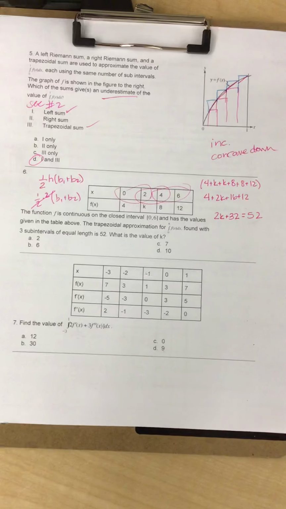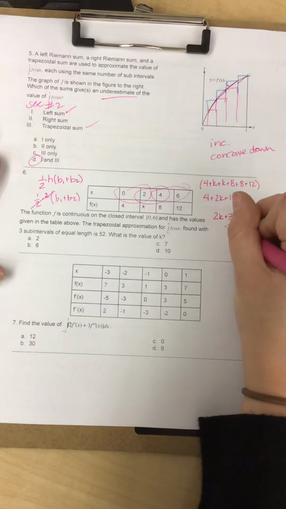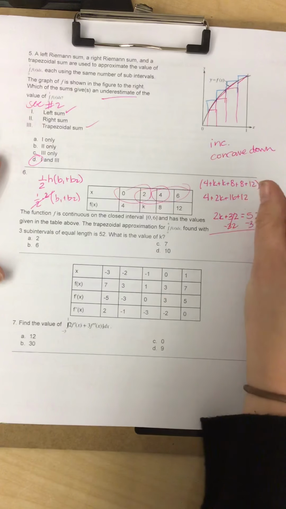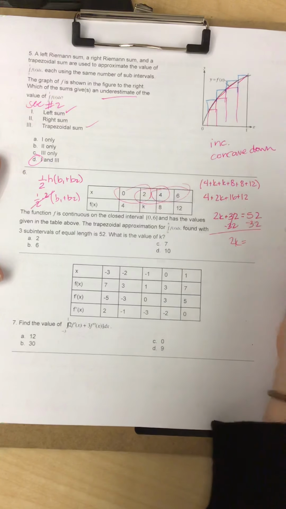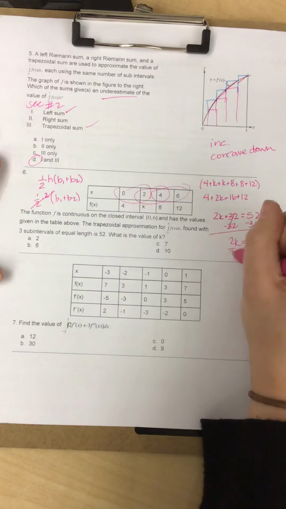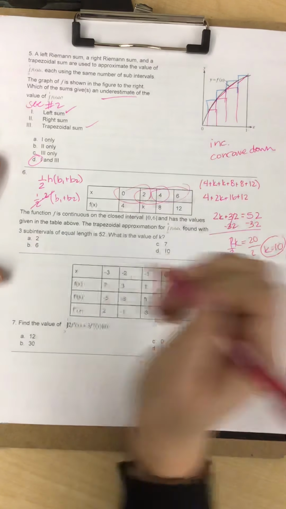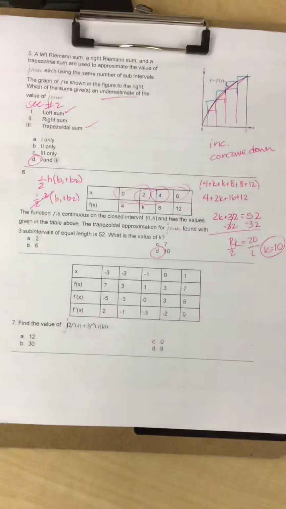So it's one of those situations where they did the Riemann sum for you, and they're asking for some missing number. Okay? So now, just use algebra to solve for k. 2k equals 20. That means k is 10, which is answer choice D.